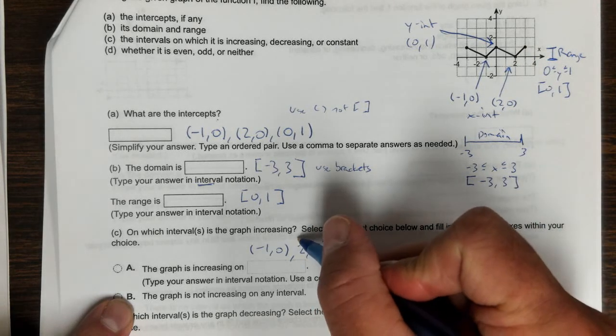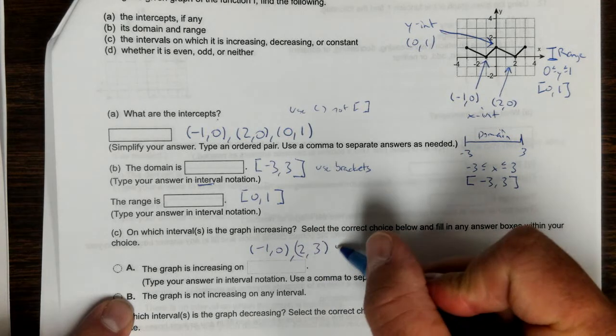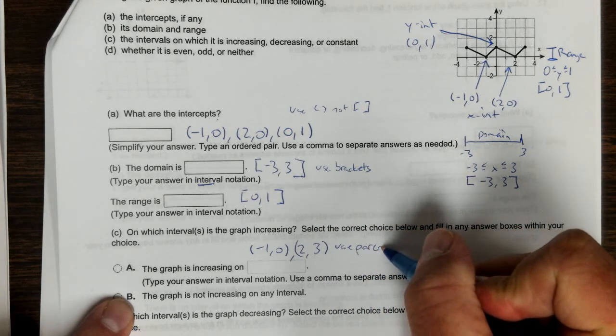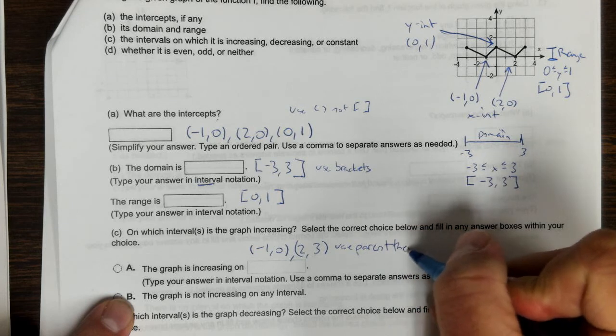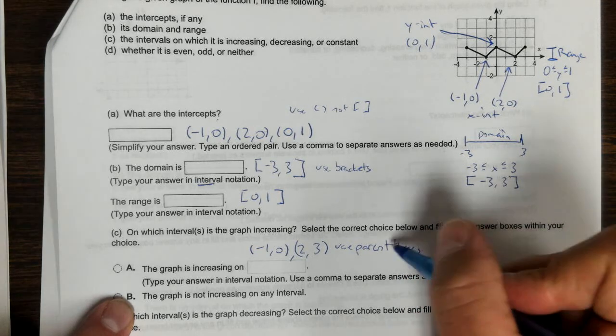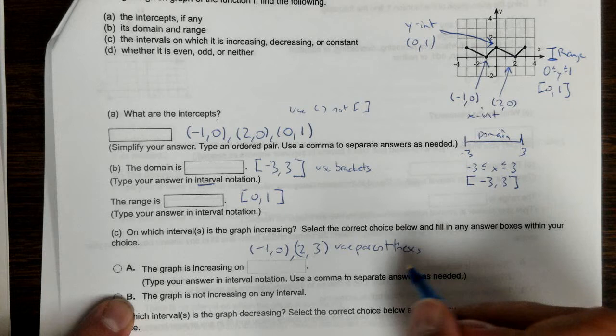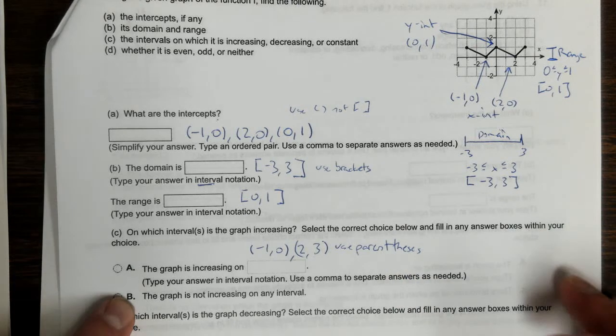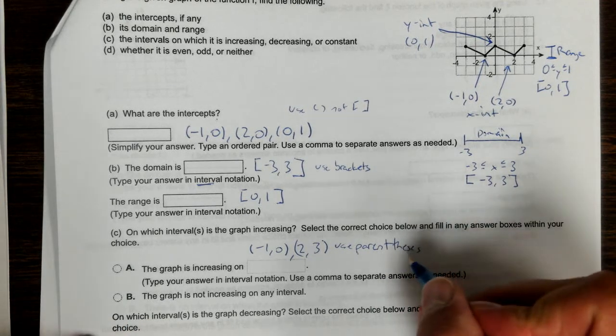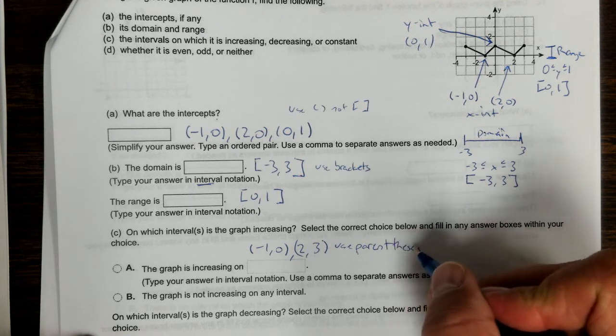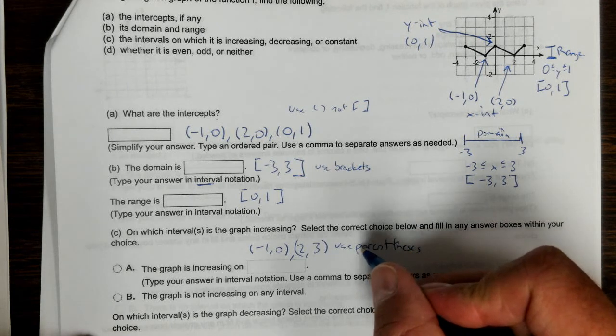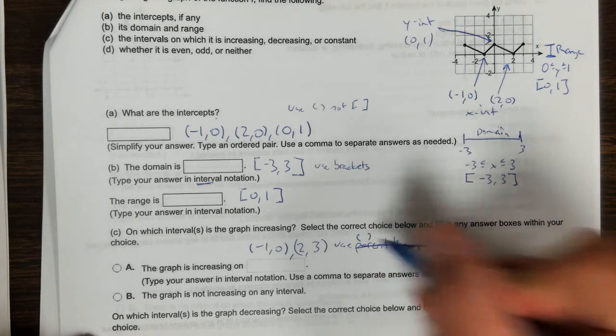So again, on this one, use parentheses. Whoops, I put an extra T. Oh well, I teach math, not English. That's fine. I'm just going to say use parentheses.